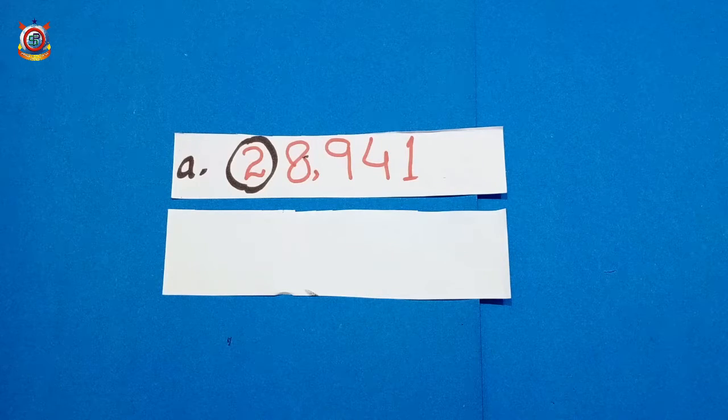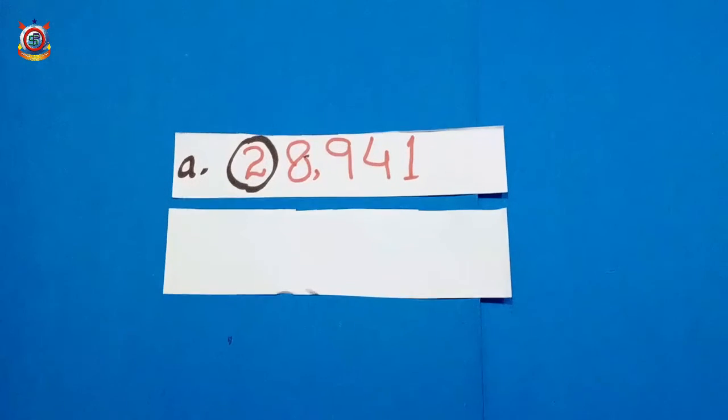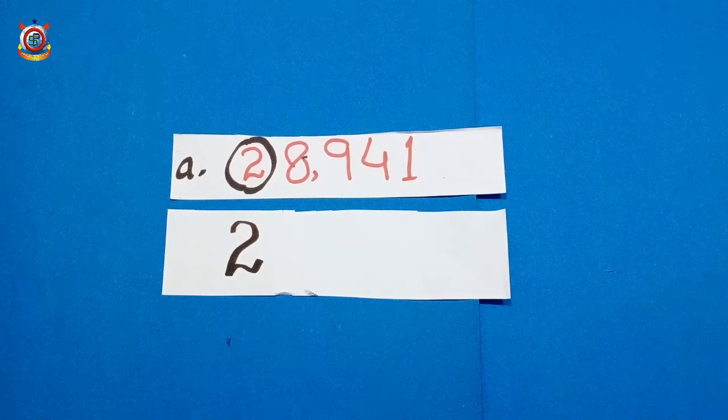You will write just 2 first. Yes, like this. Then look and count how many digits are after the circled digit. There are 1, 2, 3, 4 digits. How many digits are there? There are 4 digits after the circled digit.